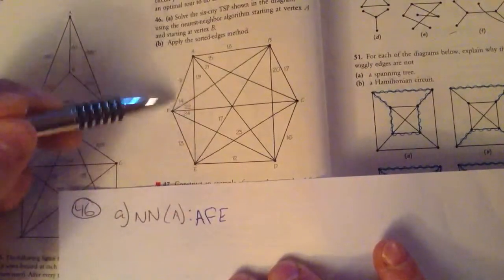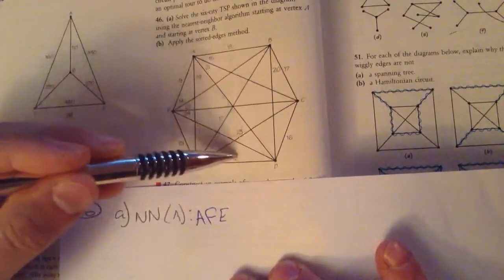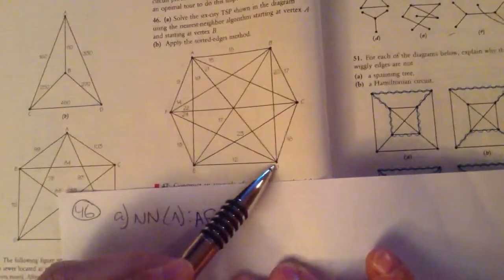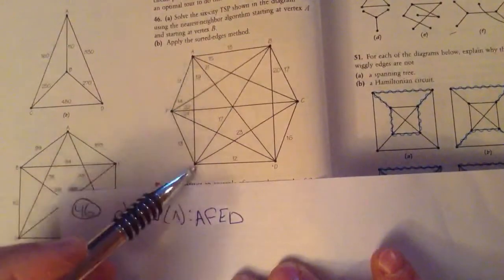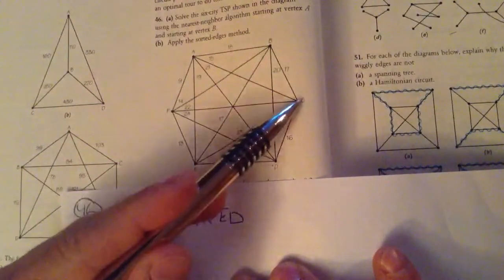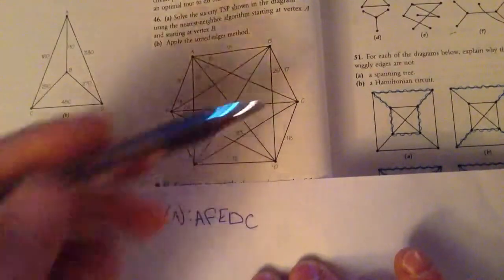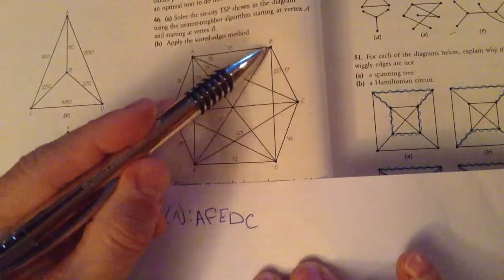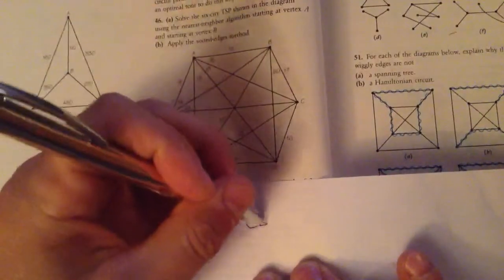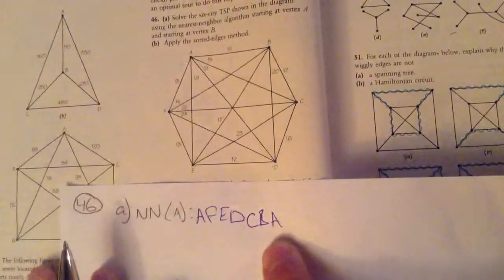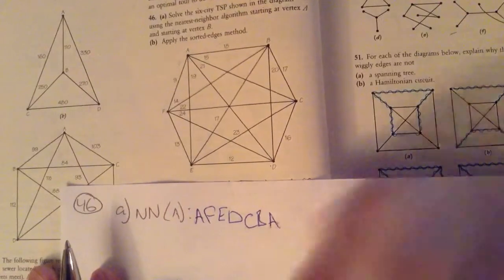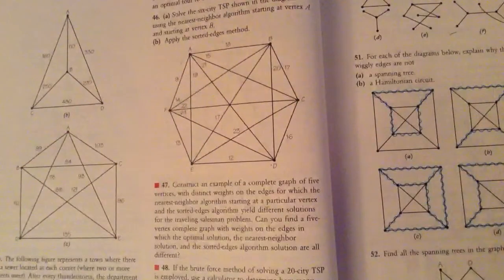From E, I've already been to A and F, so I'll look at 17, 23, and 12, and I'm going to go to D. From D, I've been to these three vertices. I need to look at B and C, so 16 or 20. I'll take 16 and go to C. And then I have to go to B and back to A, so it doesn't even matter what those weights are. I would choose them regardless to complete my Hamilton circuit.